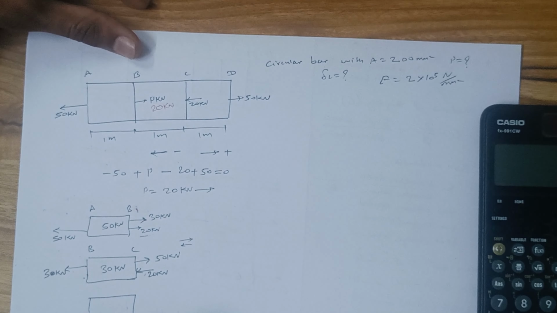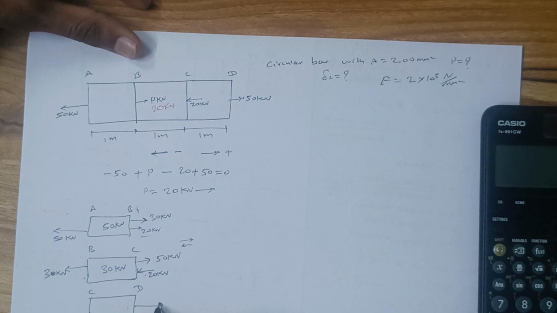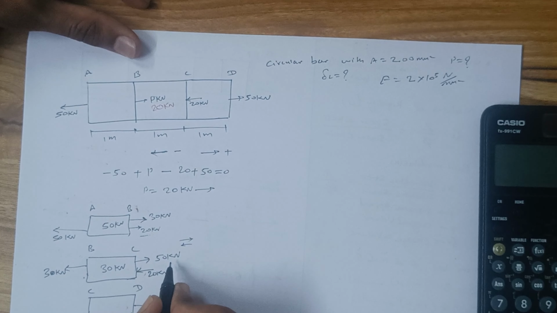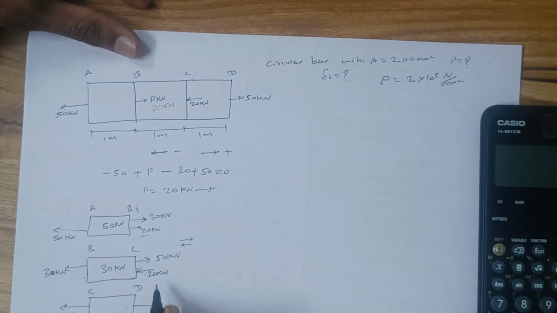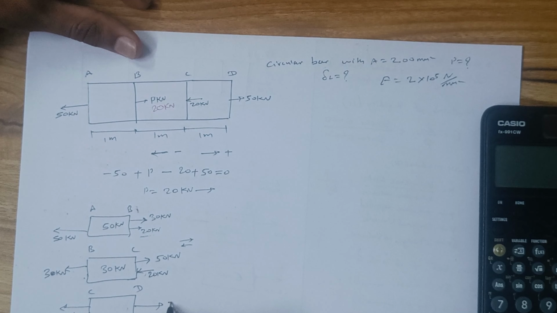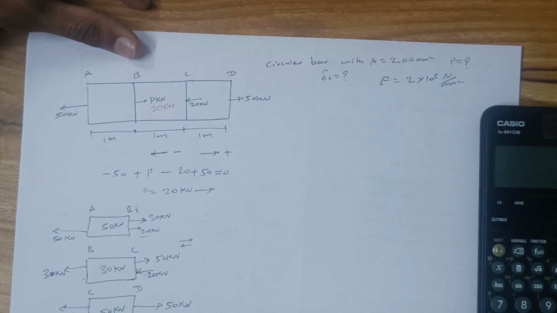Now the CD. We give 50 kilonewton to C, so we take back 50 kilonewton from C, and 50 kilonewton at D is already present. So this is 50 kilonewton.